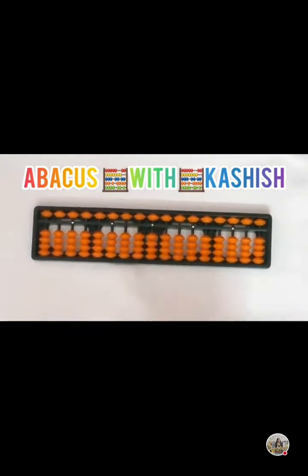That will be the ones rod, or you can also take the middle one. On the middle one we'll be adding all the 1-digit numbers from 0 to 9. If you want to show 0, it is very easy, just set nothing on your abacus right now. So the value on my abacus right now is 0.